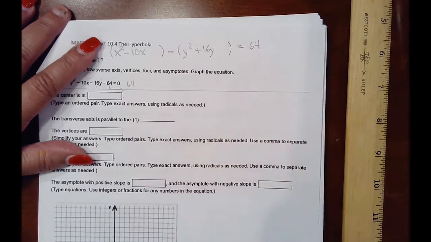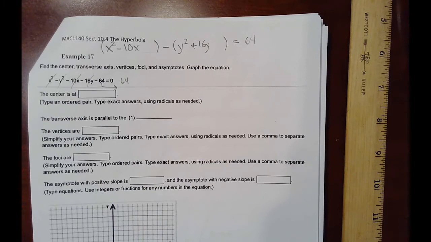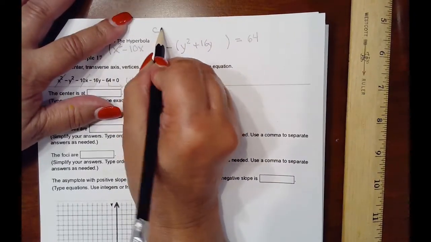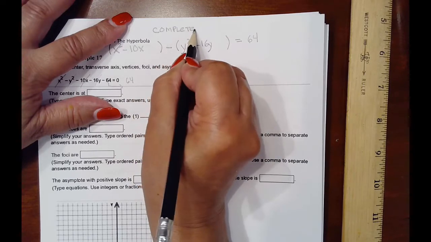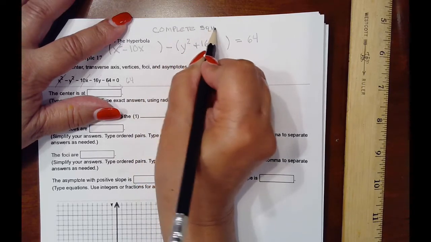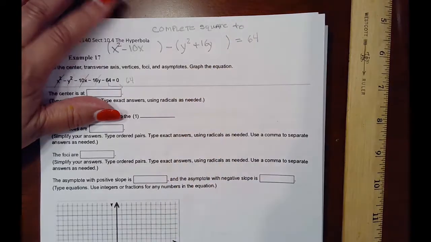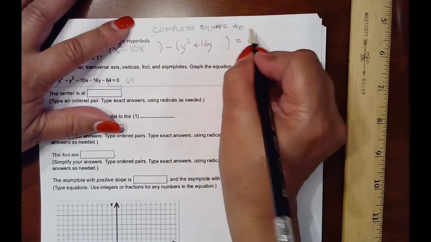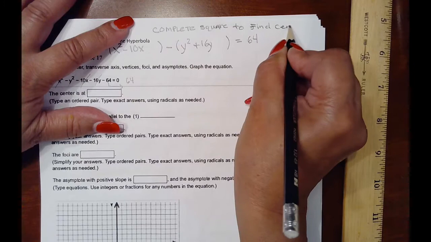Does it need to be on the side where you're completing the square? Okay. So we are going to try and find the center of the hyperbola, which is why we're completing the square. So you might want to put that in your notes. You complete the square to find the center. Because if we can't find the center, we can't find the vertices or the foci or any of those things we need. Complete the square to find the center.